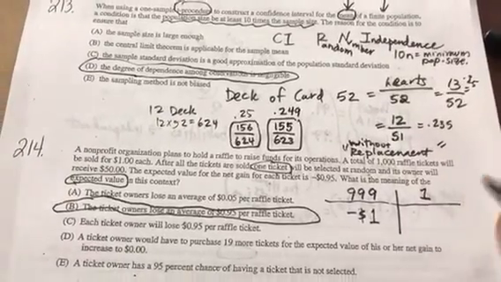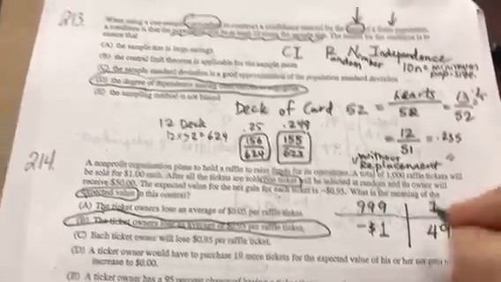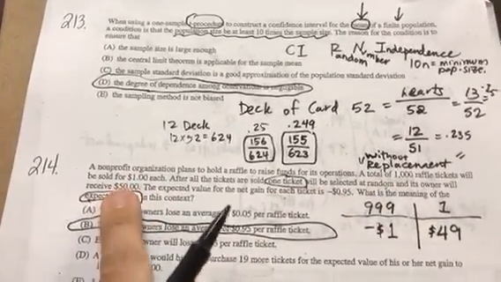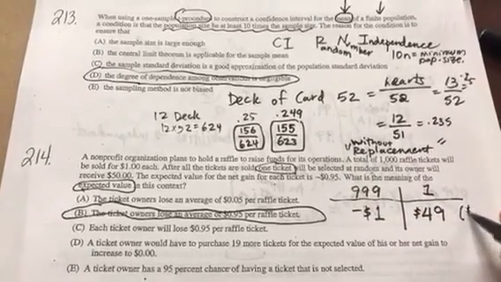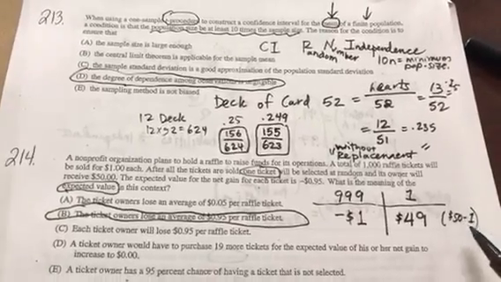And one guy is going to win, in essence, $49. Now, the reason why he won't win a full $50 is because, remember, he paid for his ticket price. So this is merely $50 minus the $1 he spent for the ticket. You got to pay to play.